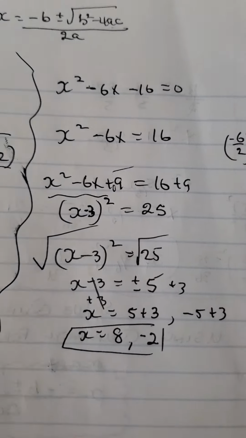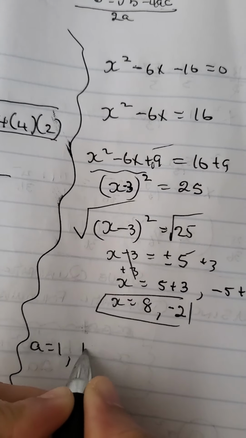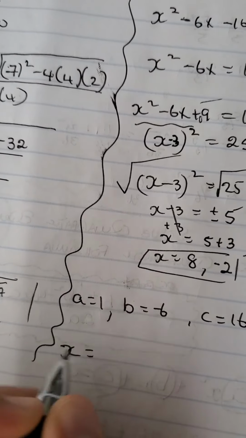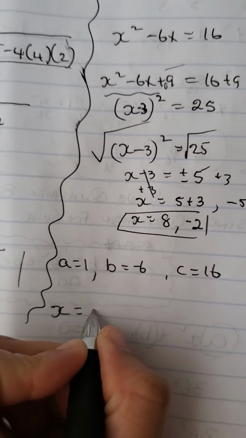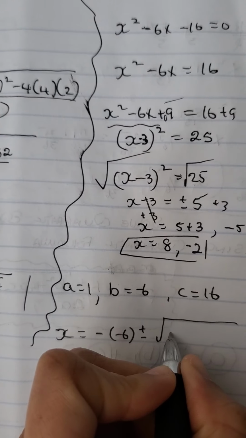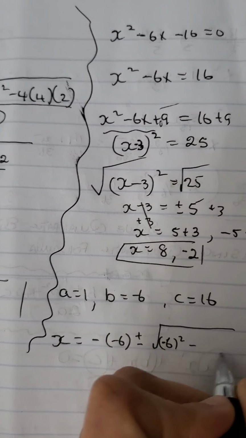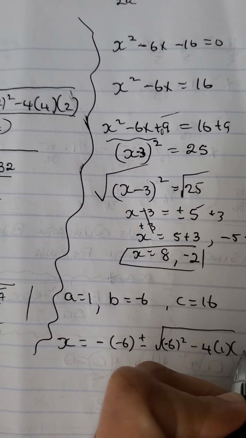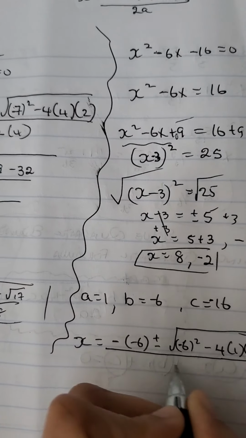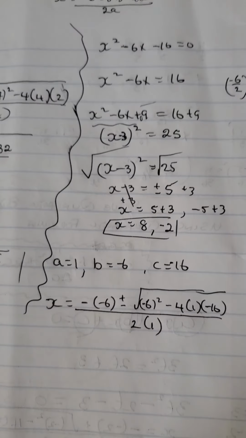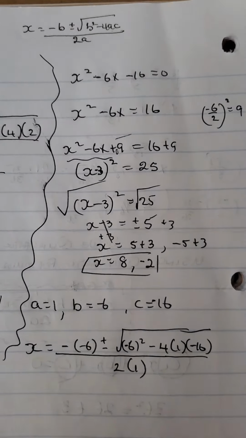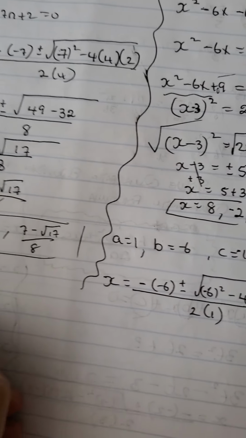So in this case, my a is 1, my b is negative 6, and my c is negative 16. Let's apply that quadratic formula, which says negative b plus or minus the square root of b squared minus 4ac all over 2a. All right. Let's keep our fingers crossed that I did the correct calculation. And let's see what happens. So let's take our time.